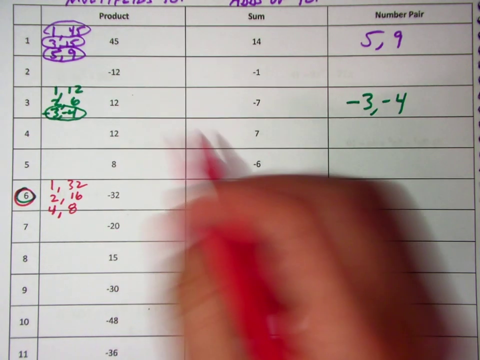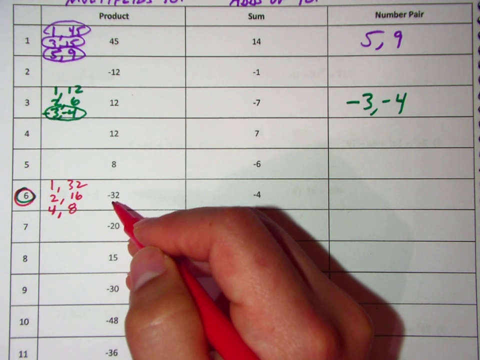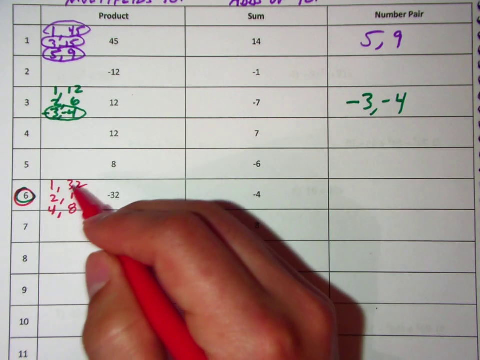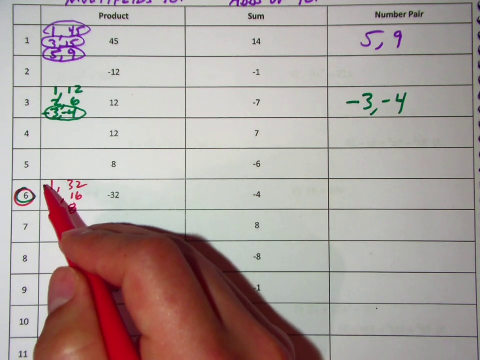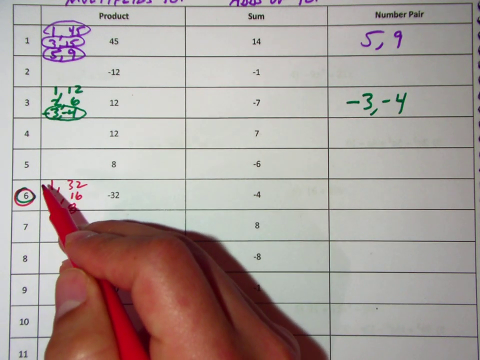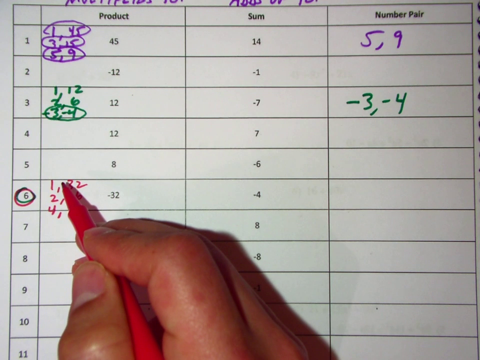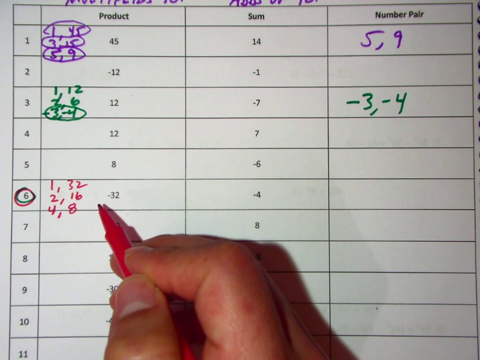All right, and now if the product is negative, the only way we get a negative number from multiplying two numbers together is if one of these is negative. So I could do -1 and +32, or I could do +1 and -32 to give me this product, okay? And now here's how we kind of pick the winning combo.